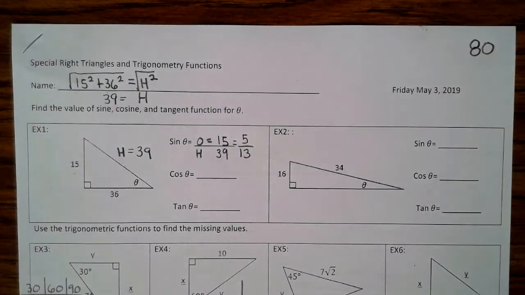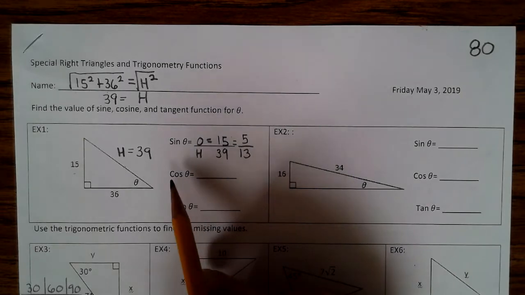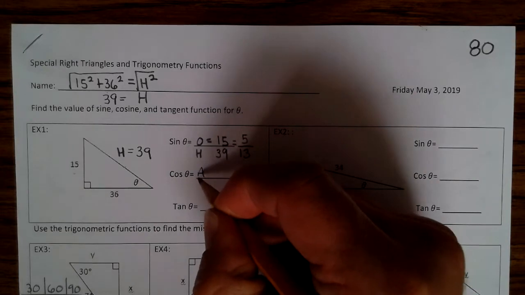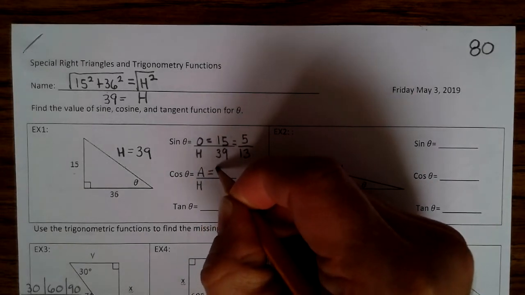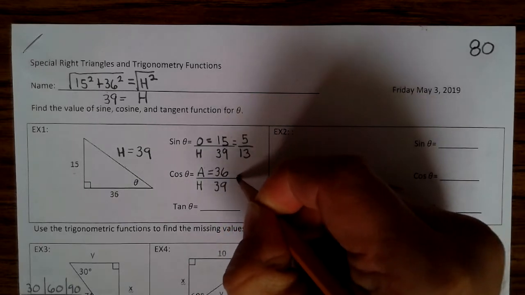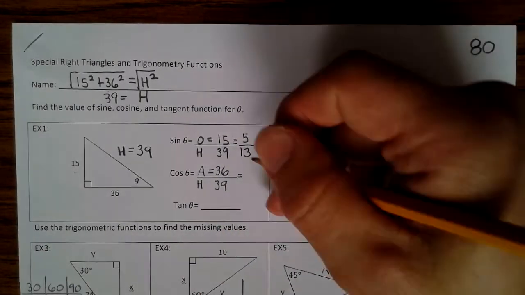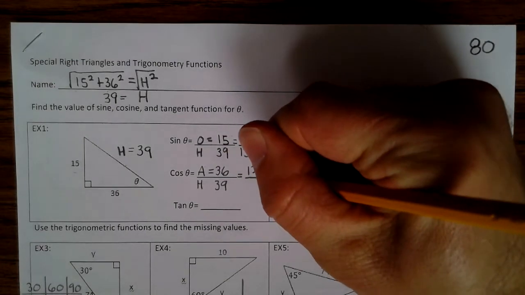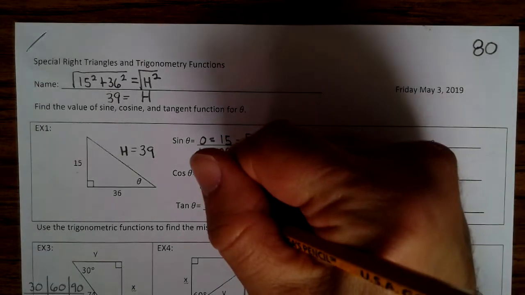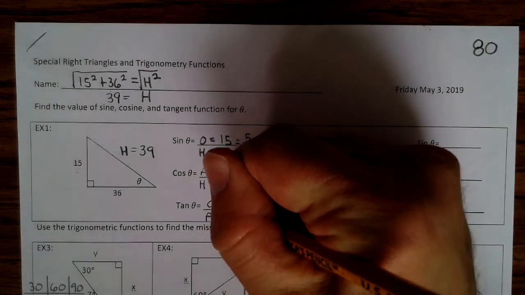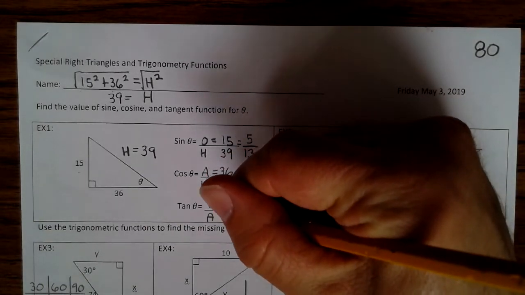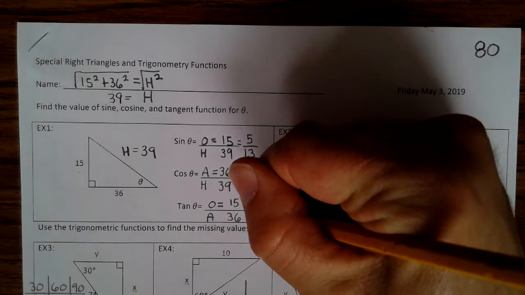Okay, now cosine is adjacent over hypotenuse, so that's 36 divided by 39, which can be reduced to 12 divided by 13. Now, tangent is opposite over adjacent. So the opposite is 15, and the adjacent is 36, which reduces to 5/12.